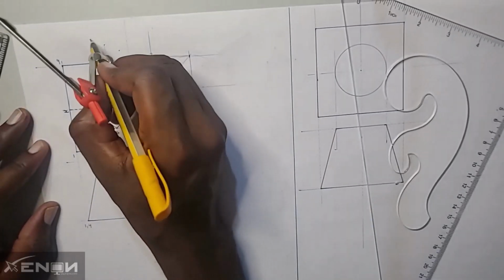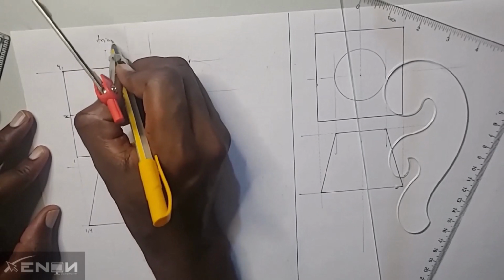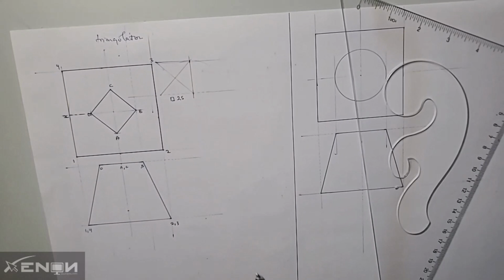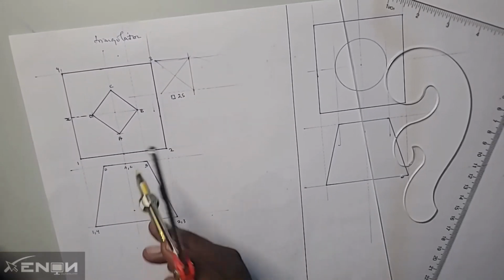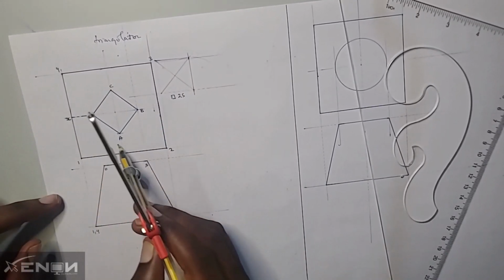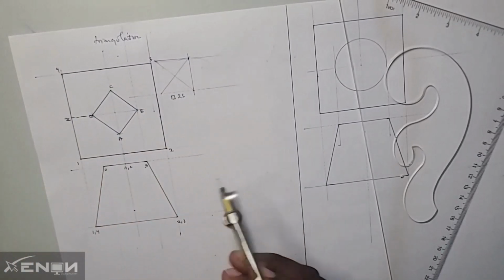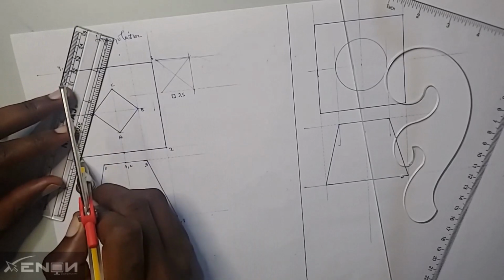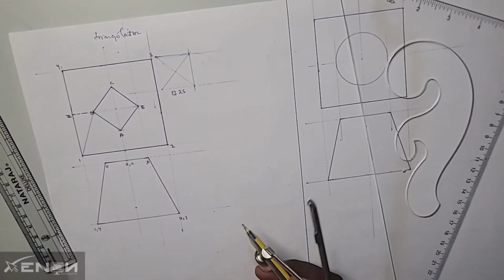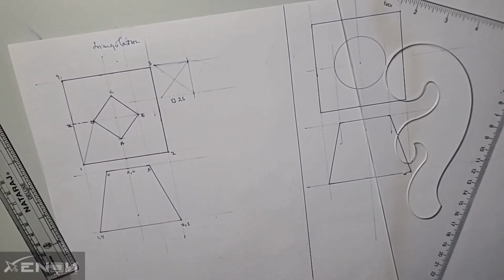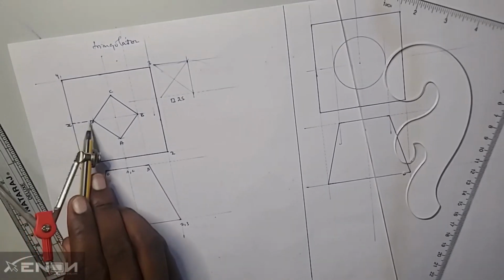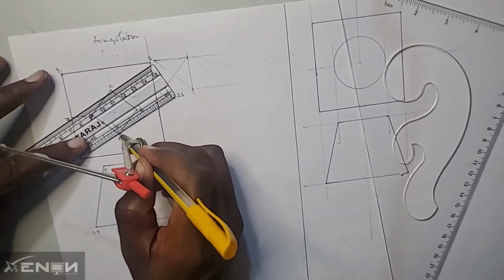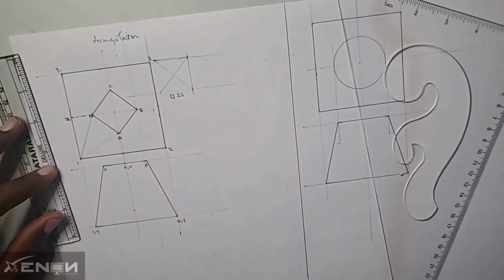And remember, we are doing development by triangulation. That means you are going to employ triangles. So this is what I mean. I create a pattern along the surface of this transitional piece. This is my plan, this is my elevation. So join D to 1. This is a thin and faint line. Now you realize that I've created my first triangle, and my first triangle is XD1. So that is a triangle. Then I can join A to 1. That would be my second triangle.